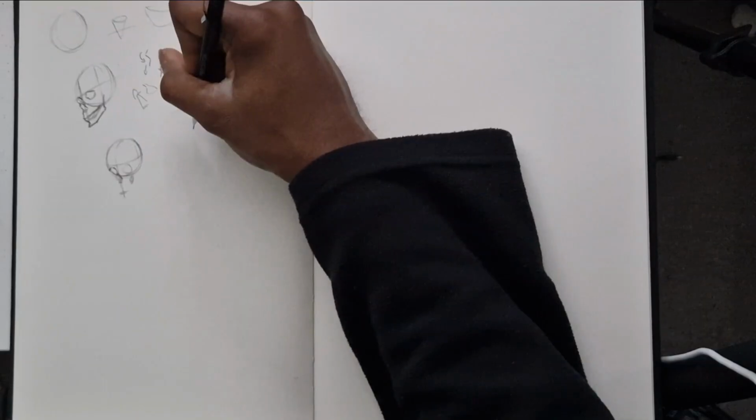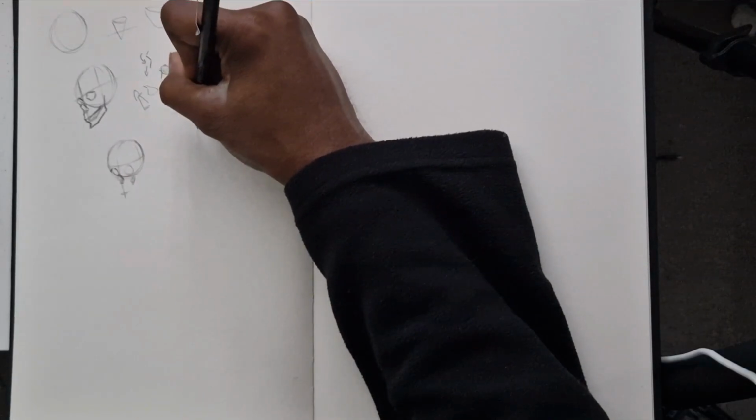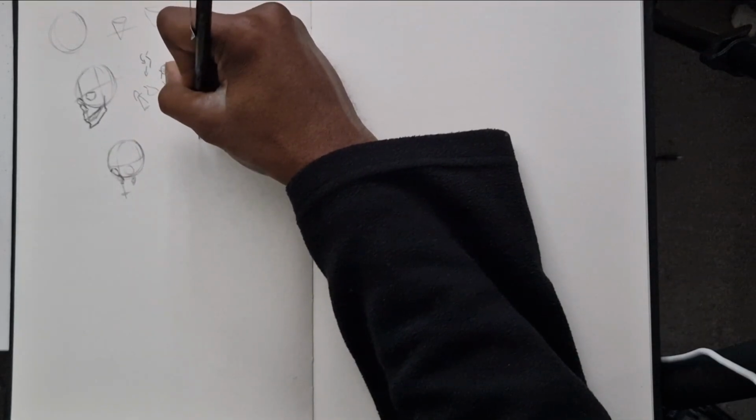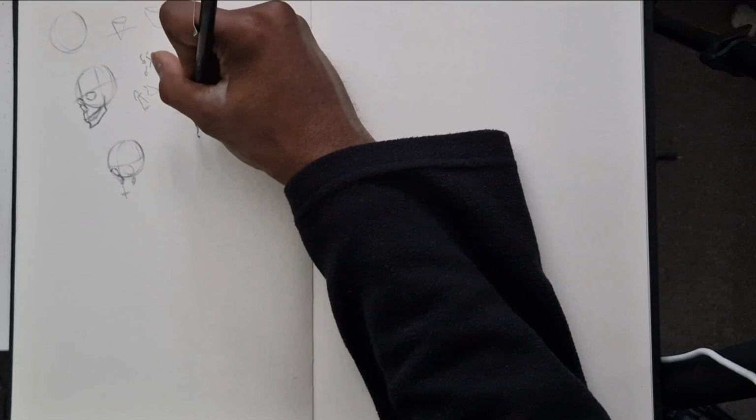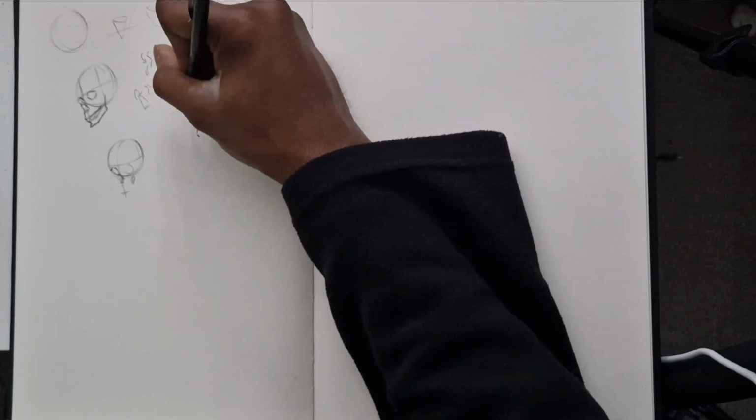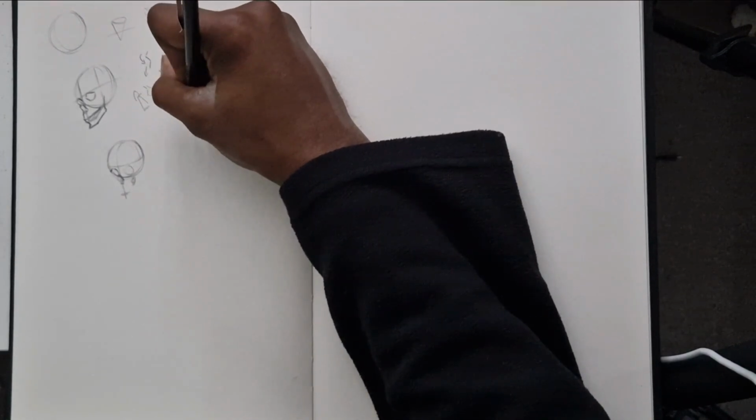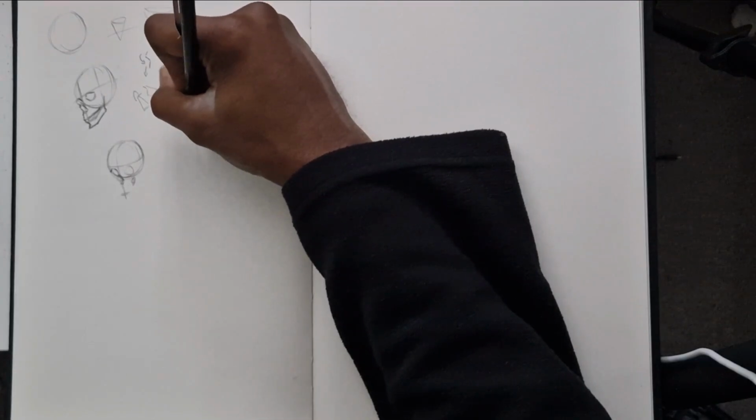Okay, so now on the edge of the skull, wherever you have an eye socket that's on the edge, you're always gonna have this kind of shape where it comes in and then comes back out.